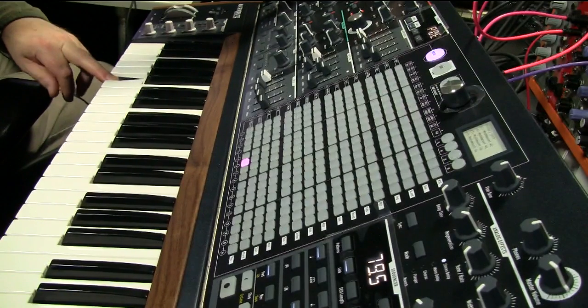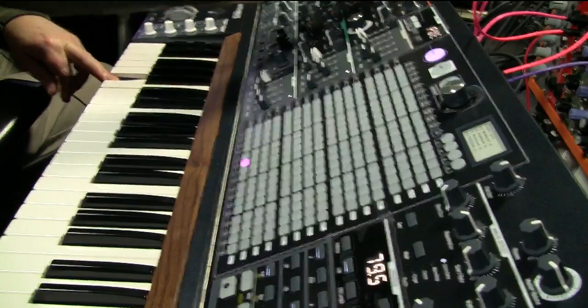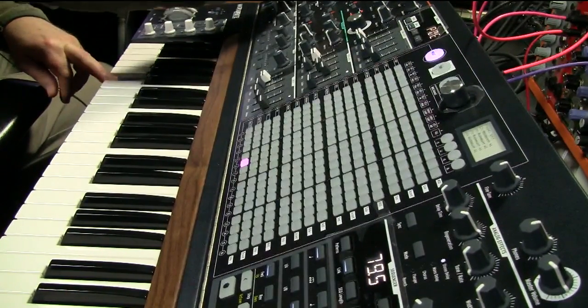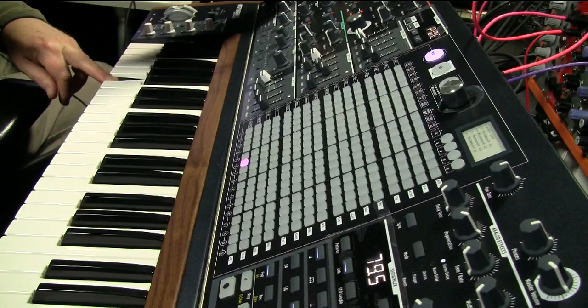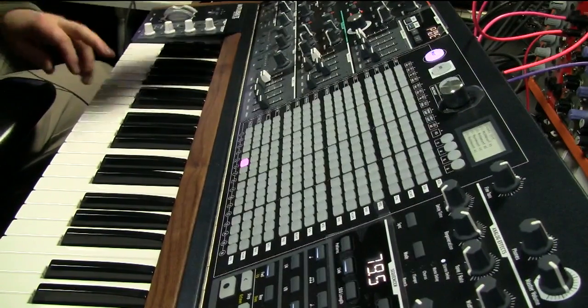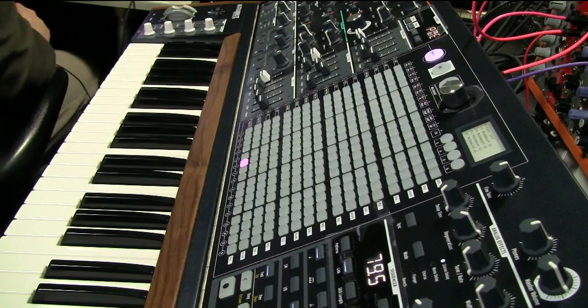There's cross mod there. Yeah, FM in the basic sense, not necessarily like one operator looping. Yeah, that doesn't sound particularly nice.